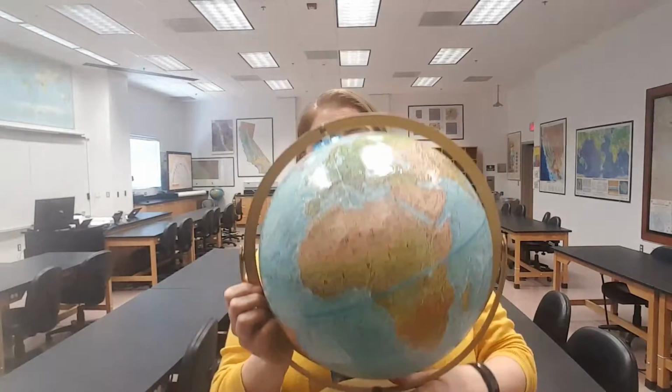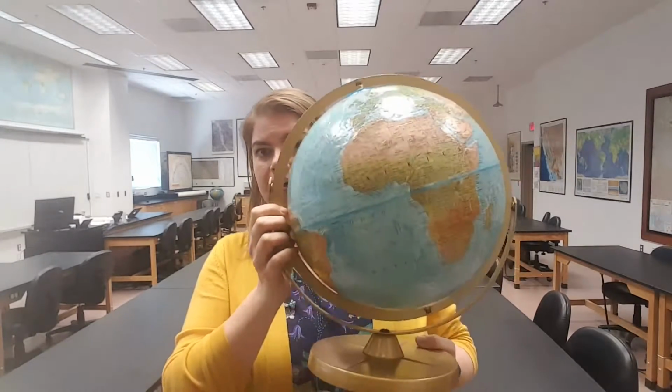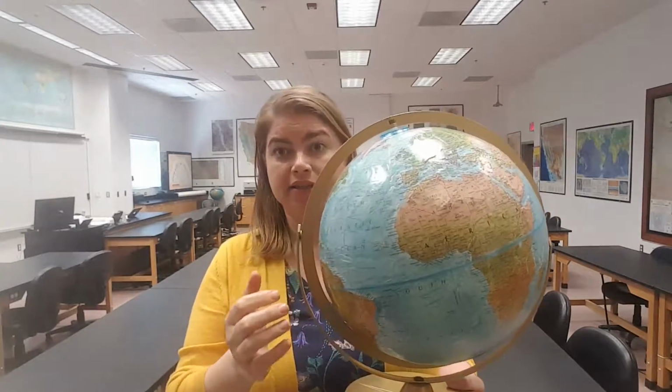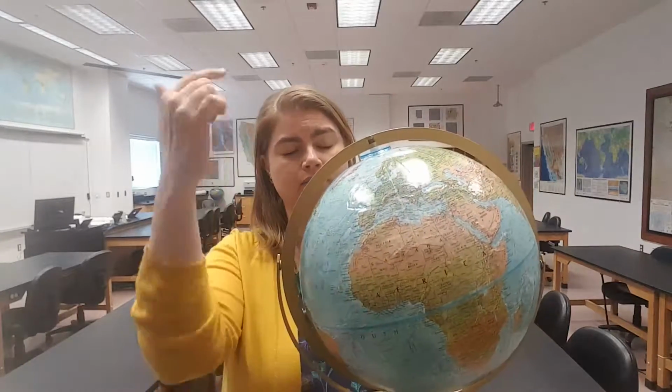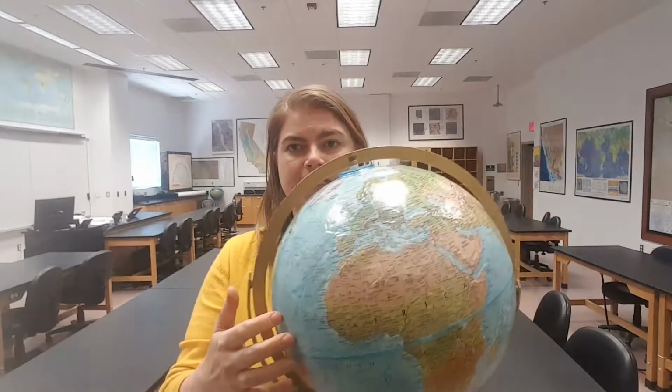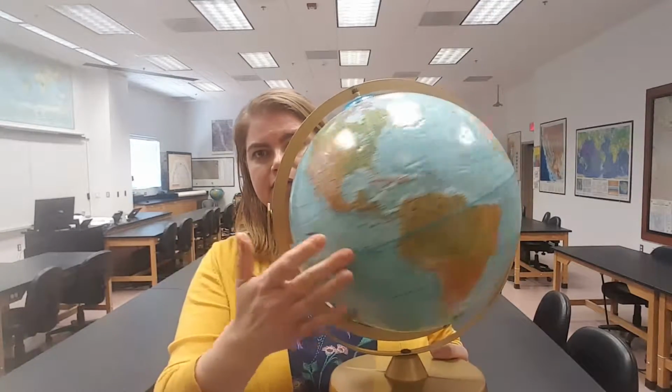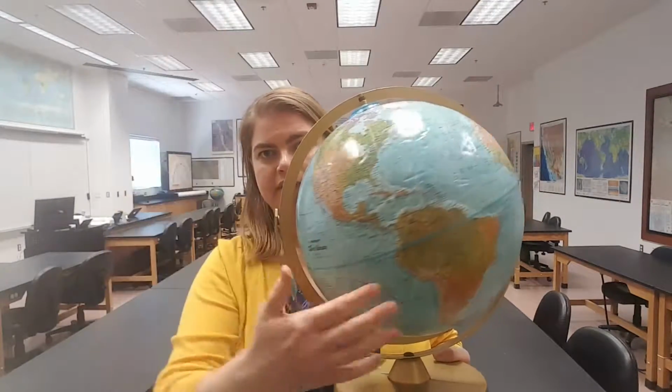Couple of reminders of things that you've already learned. We learned back when we were talking about the seasons that the axial tilt, or the axis of rotation, is tilted. So you can see as I spin this around here that the axis of rotation is not directly up towards the ceiling. It's tilted 23.5 degrees, and that's what causes the seasons, as you've already learned.